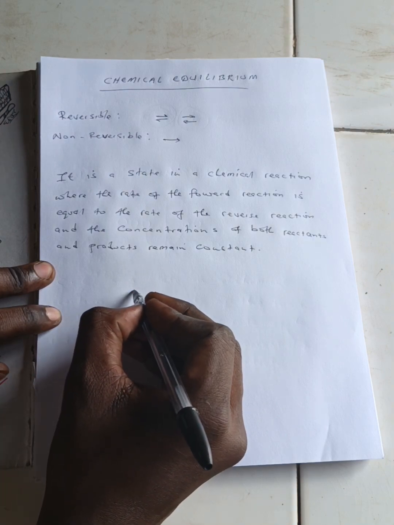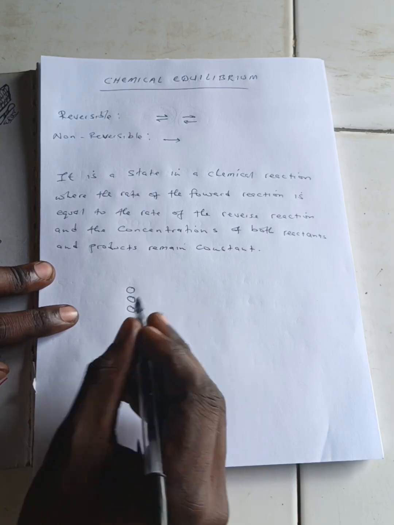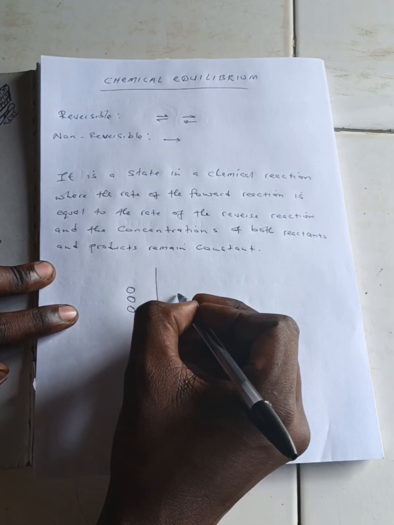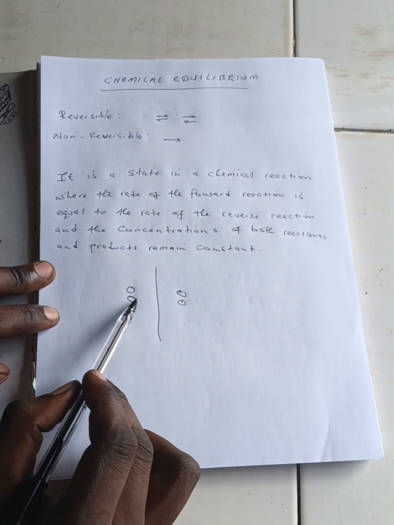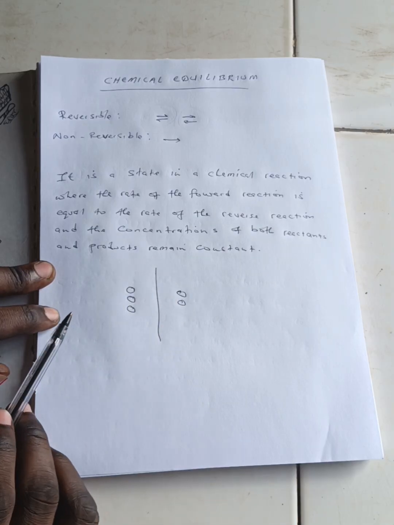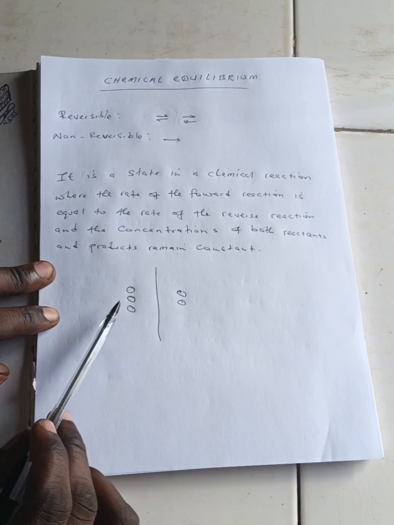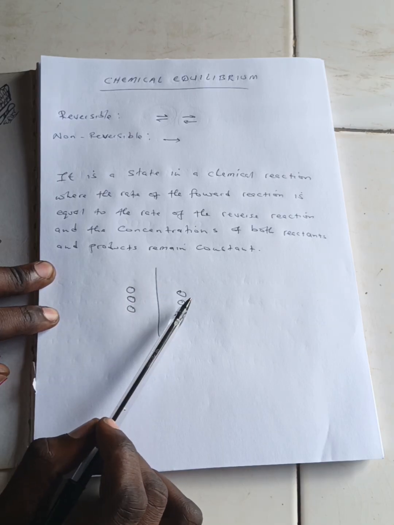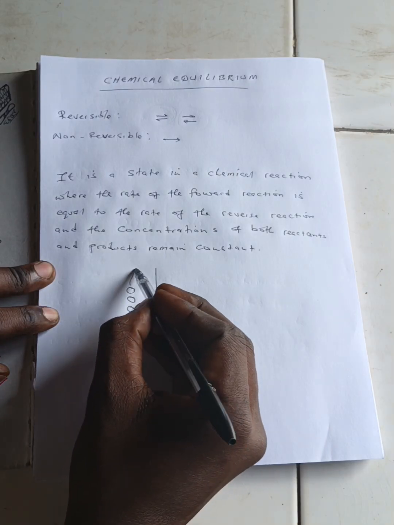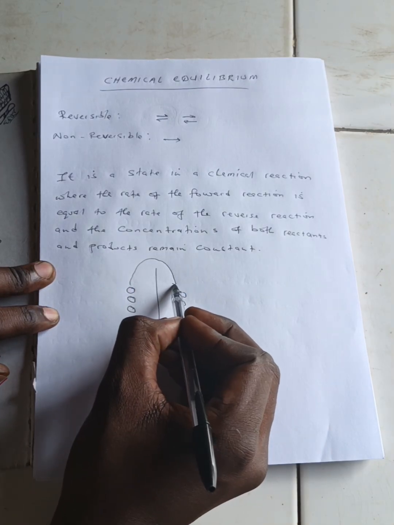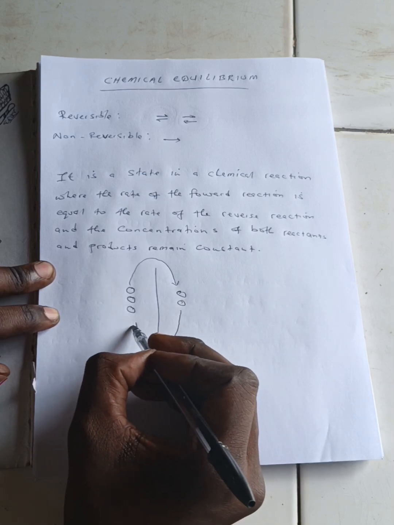This is what is happening. For example, let's take an example of 3 balls. We have 3 balls on the left side and we have 2 balls on the right side. Let's say this is the concentration on the reactant side and that's the concentration on the product side. If the rate of the forward reaction is equal to the rate of the reverse reaction, it means if we get one ball from here, take it to the other side, and at the same time we get another ball from there, bring it this side.